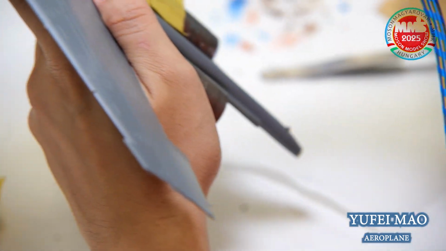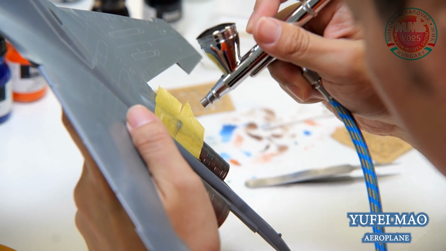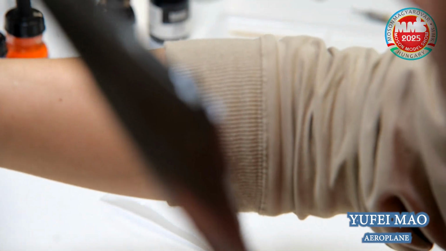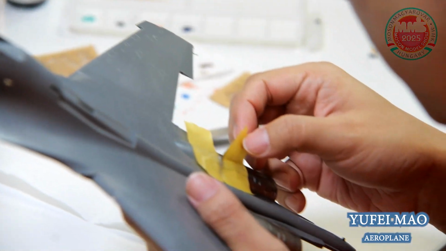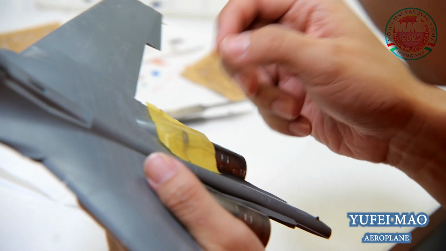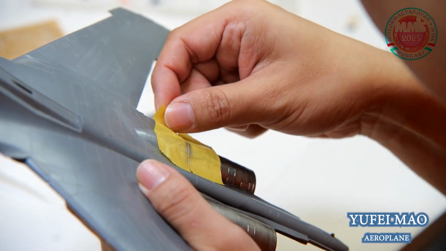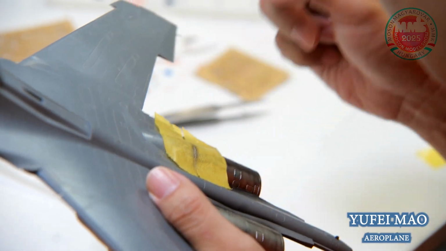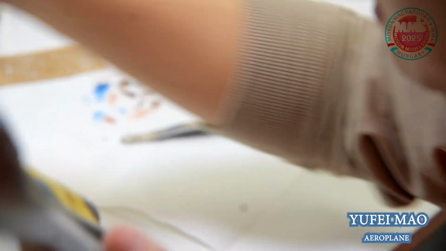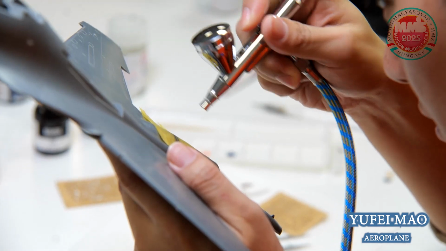And when we spray it, just look. I focus on the center. And you can always check if it's good enough. If not, one more. Just focus on the center.